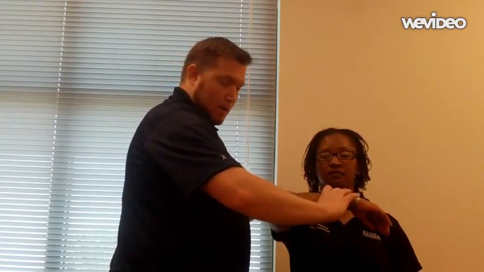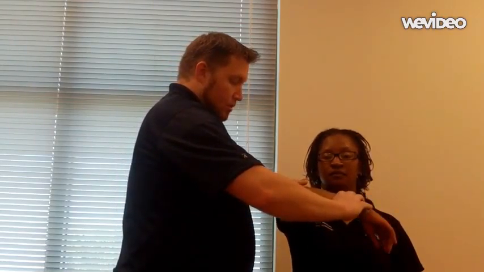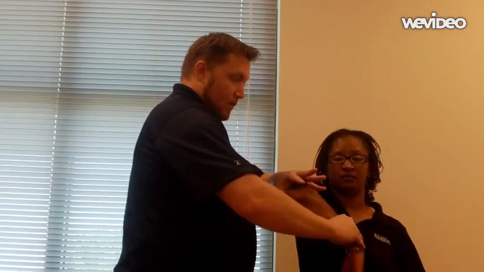If there's no pain, then it is a negative test. The second test for shoulder impingement is the Hawkins-Kennedy test. You take your patient and you take the arm at a 90-degree angle. You then internally rotate. If there is no pain, then there's also a negative test.